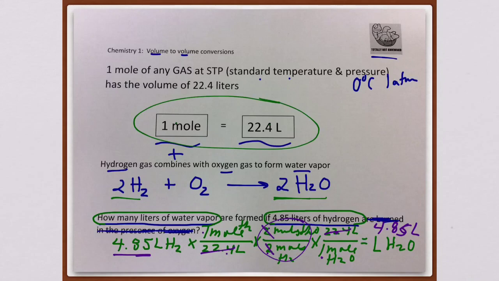So go ahead and try, I think it's 1 through 5 on the volume to volume problems. Go ahead and try those out, and then we're going to mix it all up.